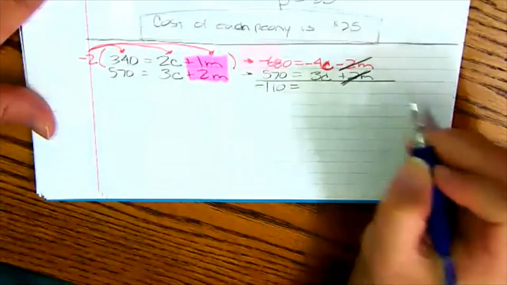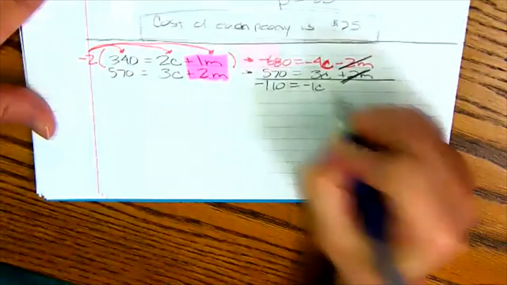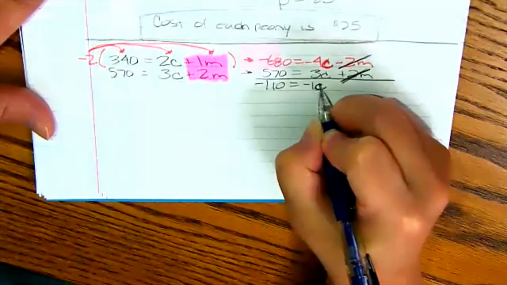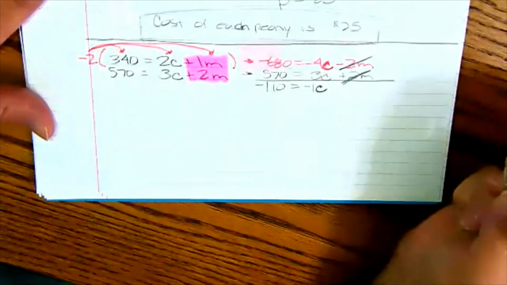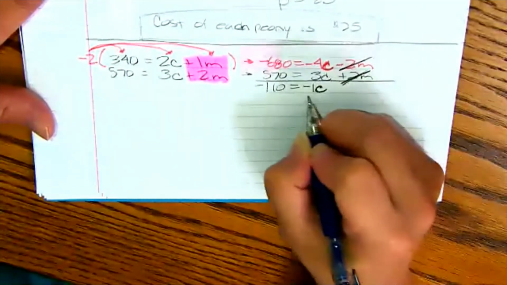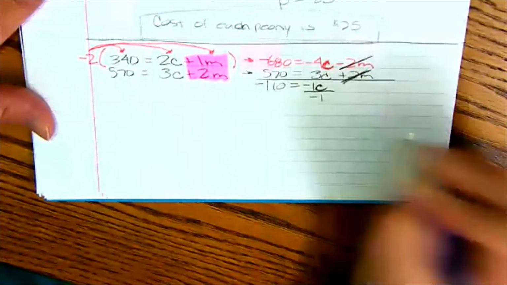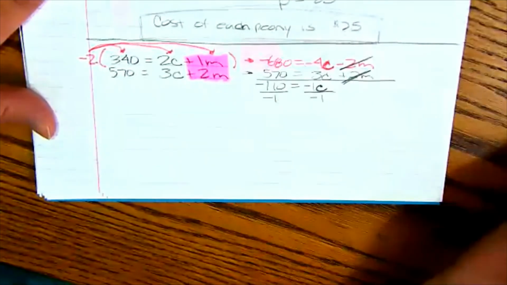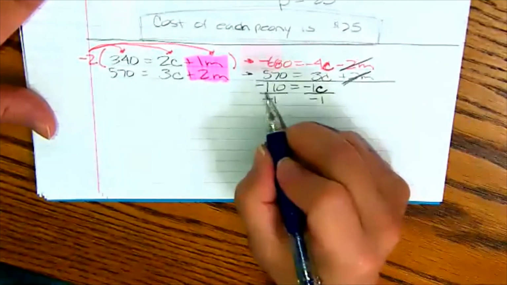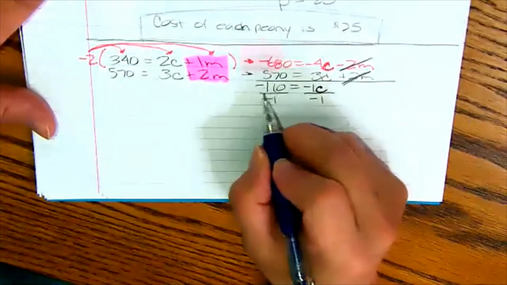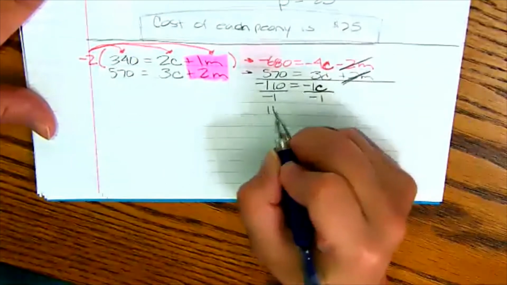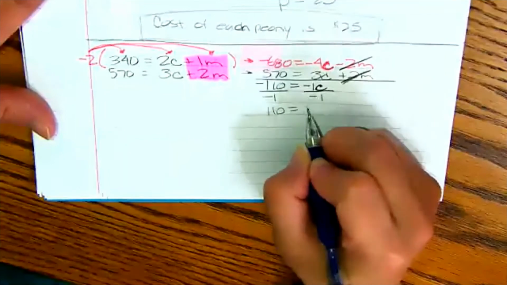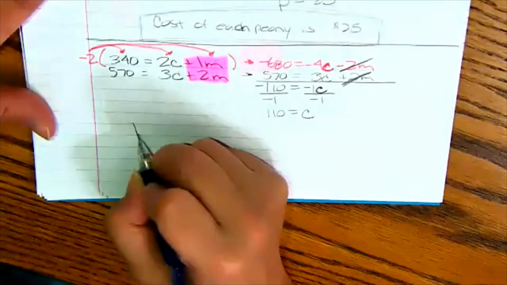Negative 4c plus 3c is negative 1c. I want to isolate my cereal. I want to isolate that variable. I don't like this negative, so I'm going to divide by negative 1. What I do on one side, I must do on the other. So negative 110 divided by negative 1 is positive 110. My negative 1's cancel.